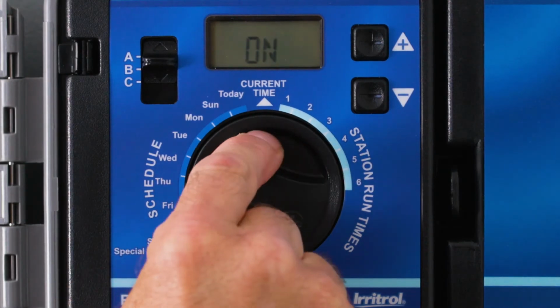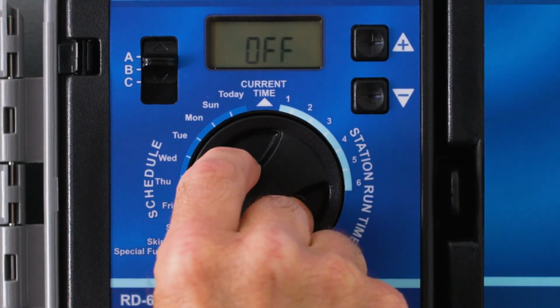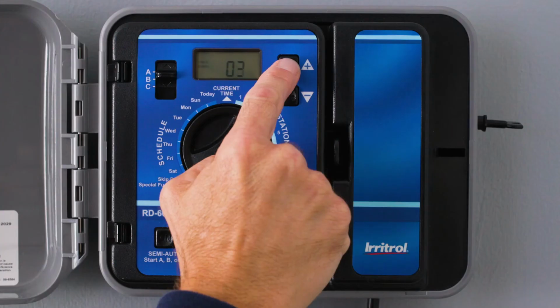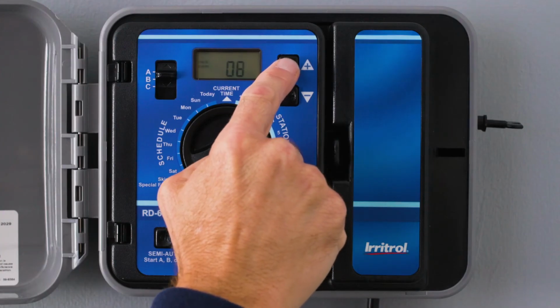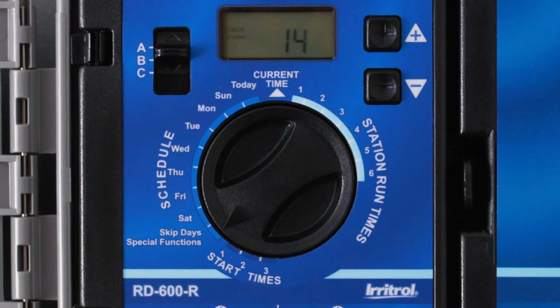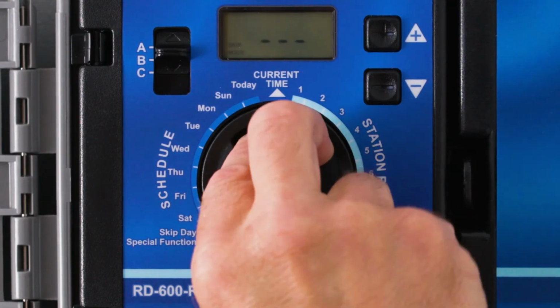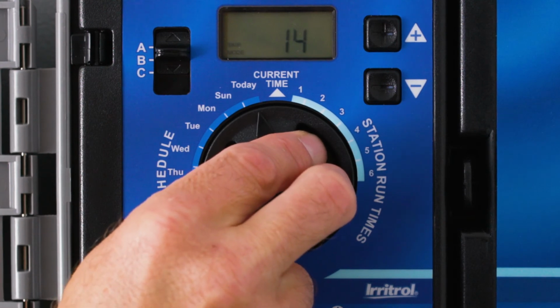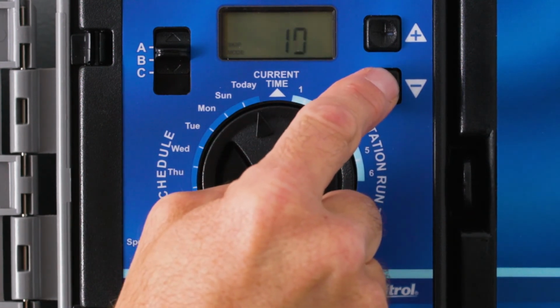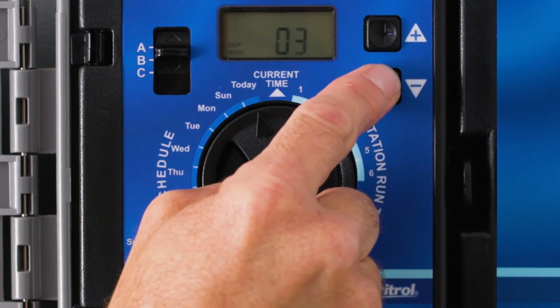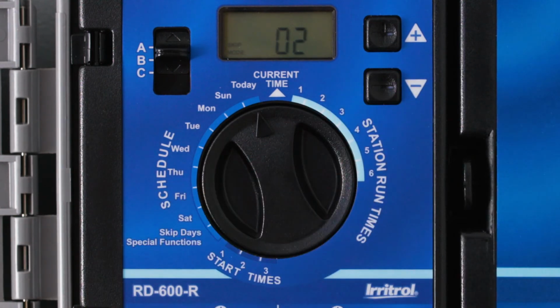To set a skip day schedule, turn the dial to Skip Days Special Functions. Use the plus or minus buttons to set an interval of 1 to 31 days. Then turn the dial to the Today position and use the plus or minus buttons to set the current day of your schedule. For instance, if you've set a 3-day interval and want watering to start tomorrow, you'd select 2 to indicate that today is the 2nd day of an interval.